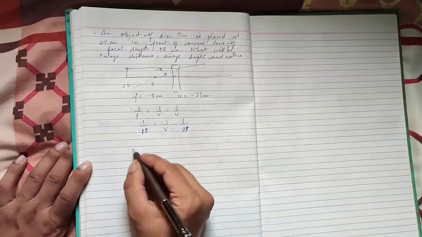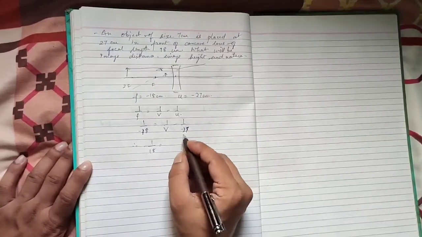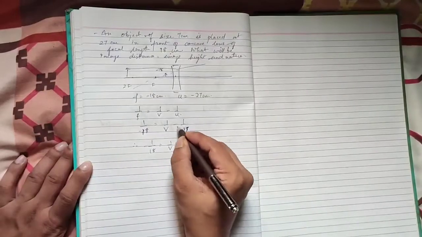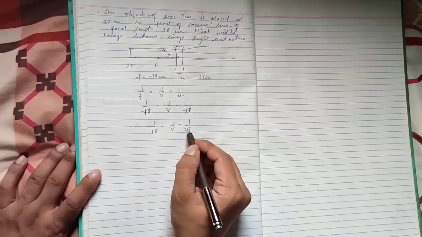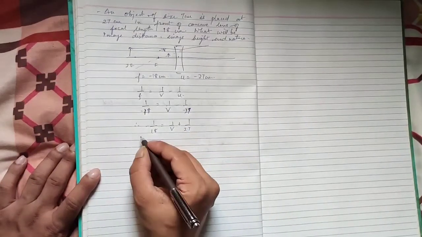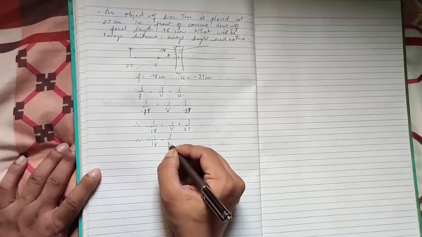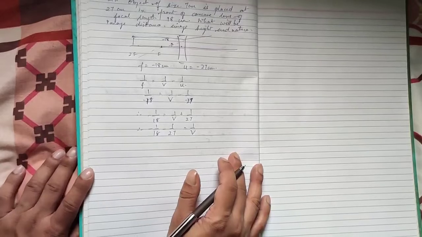Minus and minus becomes plus, so the next step will be minus 1 upon 18 equals 1 upon v plus 1 upon 27, because this minus and minus becomes plus. When we take this plus 1 by 27 on this side, it becomes minus, so the next step will be minus 1 upon 18 minus 1 upon 27 equals 1 upon v.